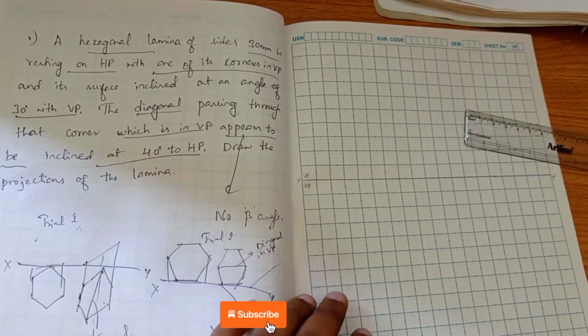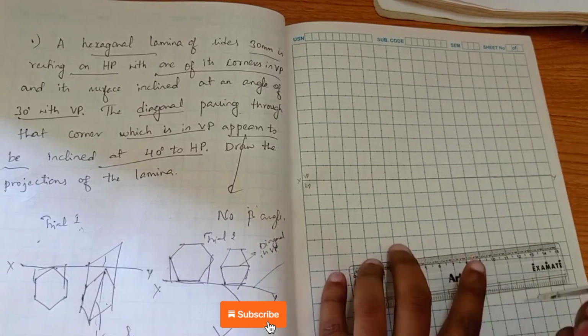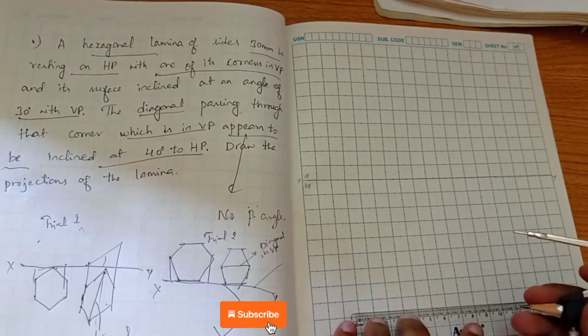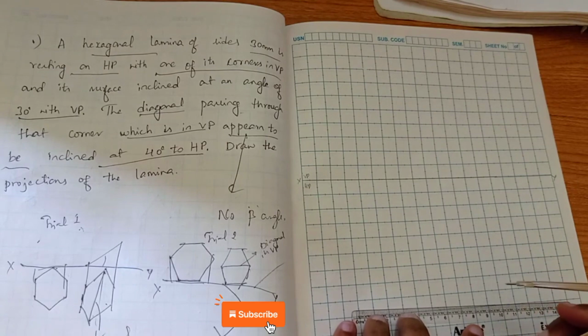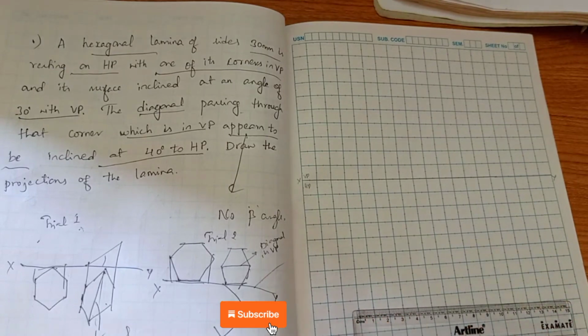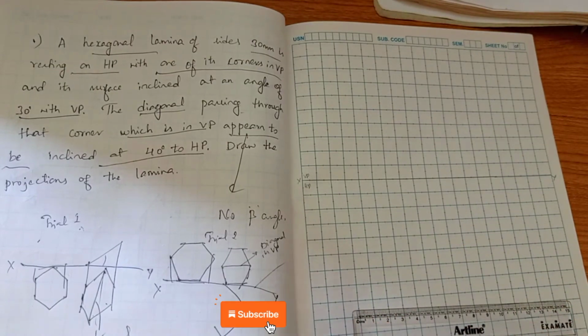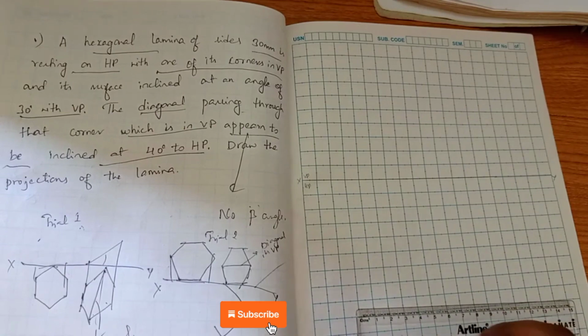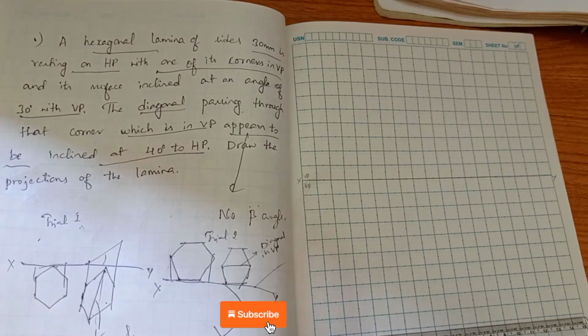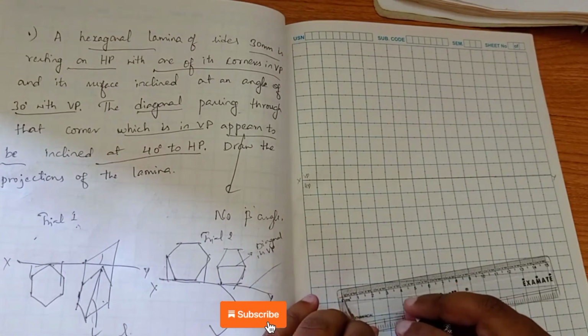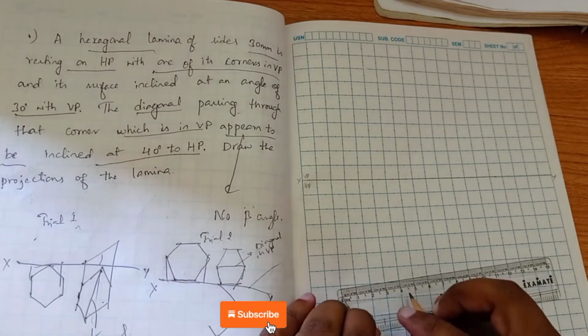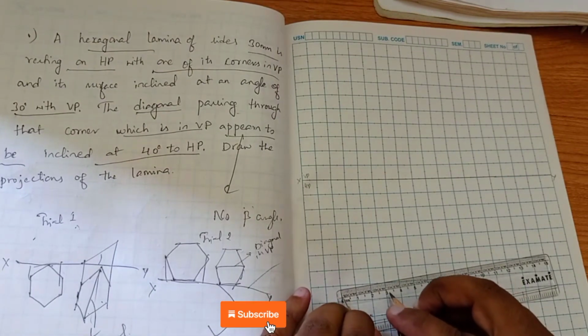Okay, so we have to get the hexagon here, a hexagon of dimension 30. I'm going with another method, that is measuring 30 mm and drawing a circle, so it will become easy to construct.